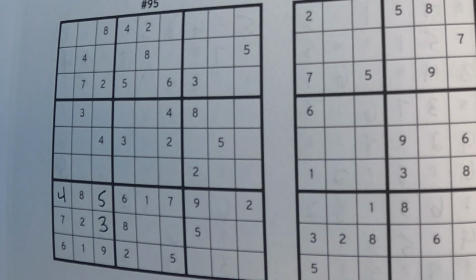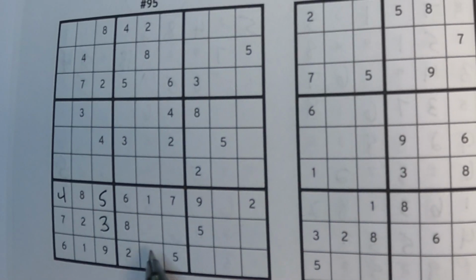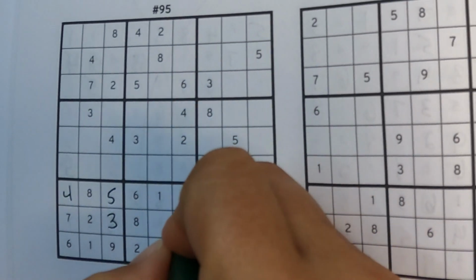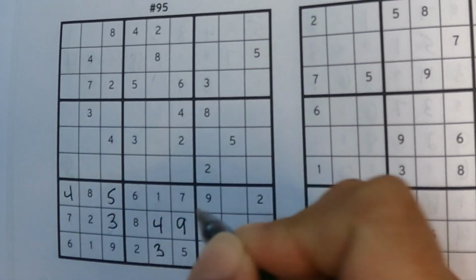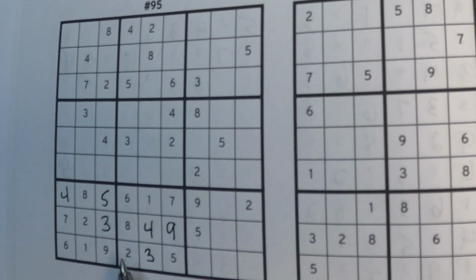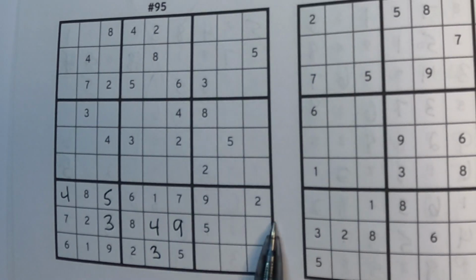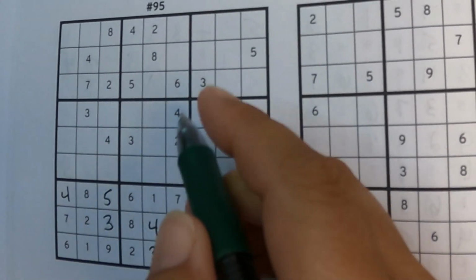For this box, we're missing 3, 4, and 9. We've got a 3 here and a 4 here, so this is our 9. That 3 makes this our 4, 3. For this row, we've got 1, 2. We're missing a 3.